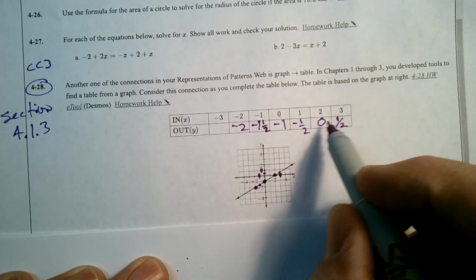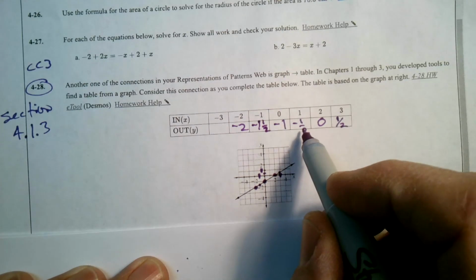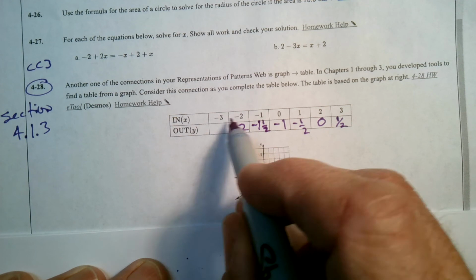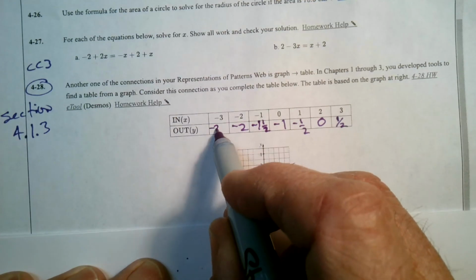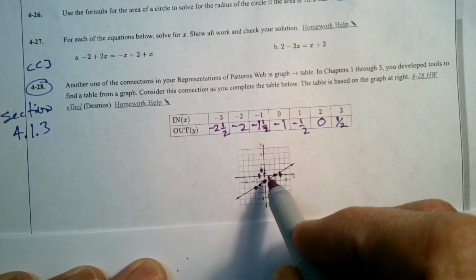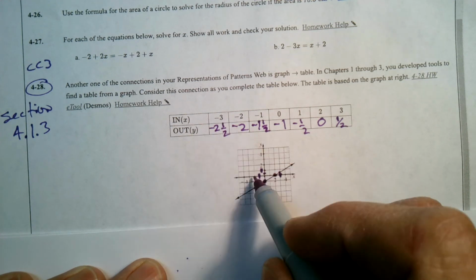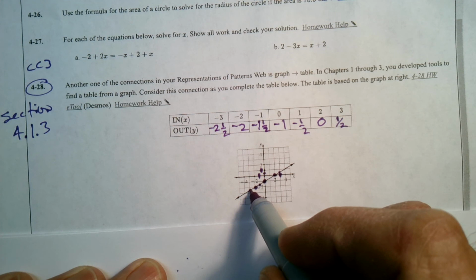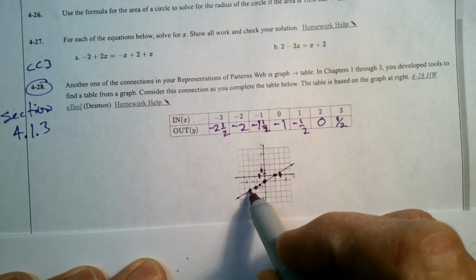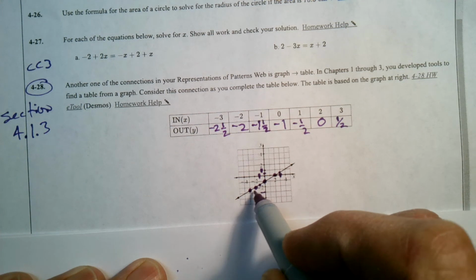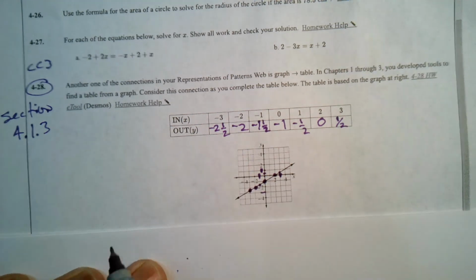Going in this direction, I'm decreasing by 1/2 each time. So if this is -2, going down another 1/2, that has to be -2.5. Let's double check. With x being -3, I'm dropping down here, and sure enough, it's between -2 and -3 on the y-axis, so that would be -2.5.